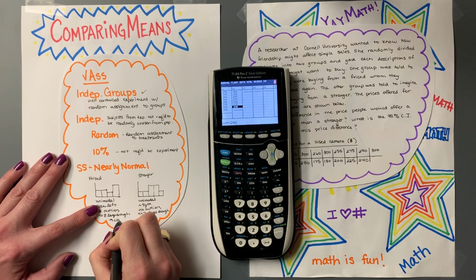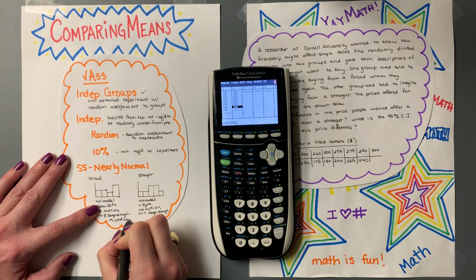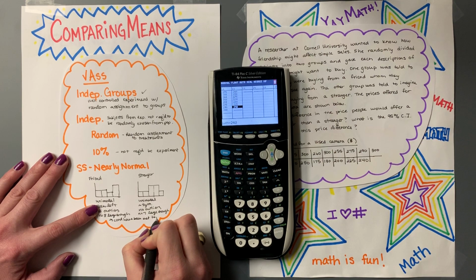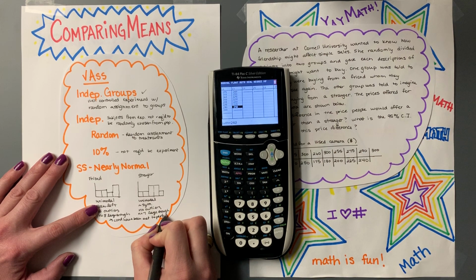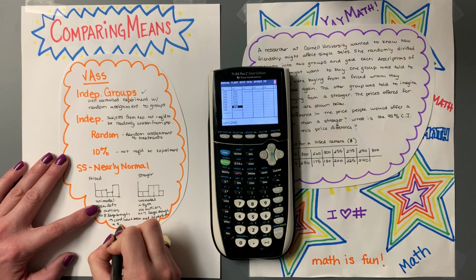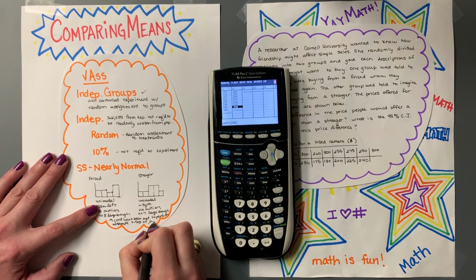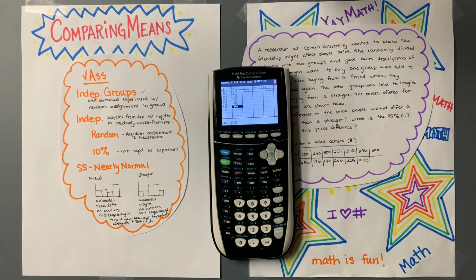So the conditions have been met to perform a 2-sample t-test of the mean. And now we're all set up to start our test, which we'll do in the next video.